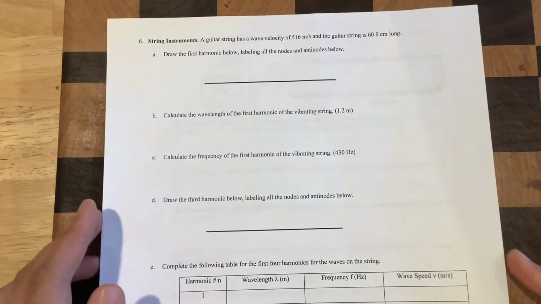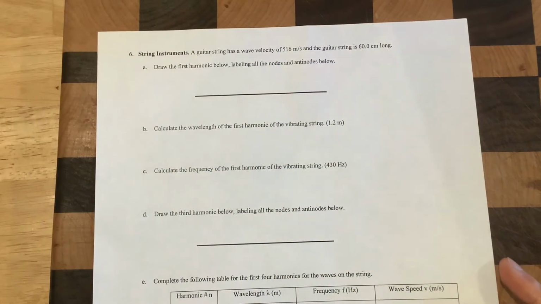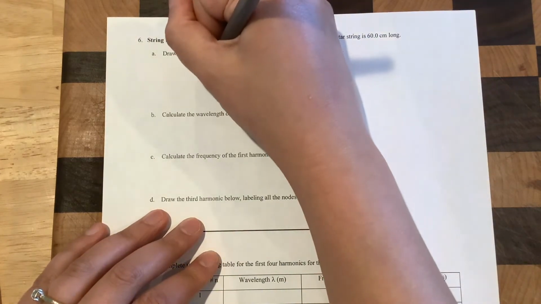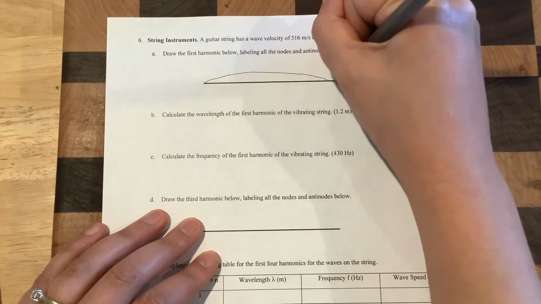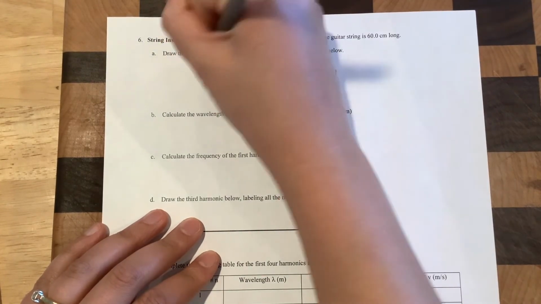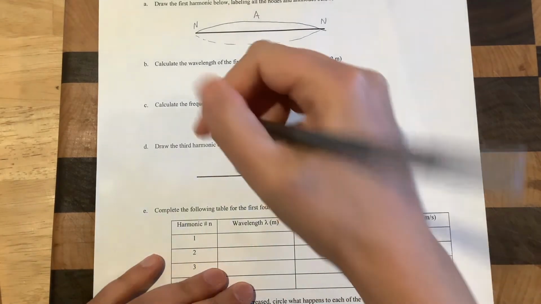The last 2 pages are all the same standards. We're talking about having resonance. So please be able to draw standing waves, including for string instruments like the first harmonic. All right. Label the nodes, label the antinodes. And it looks like the third harmonic.